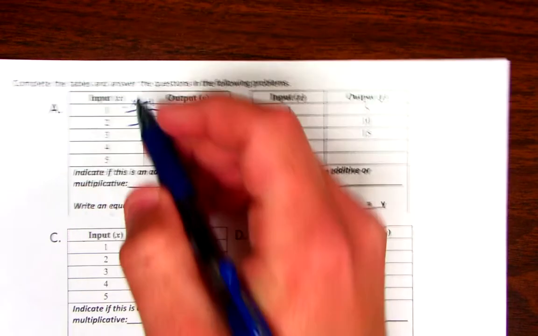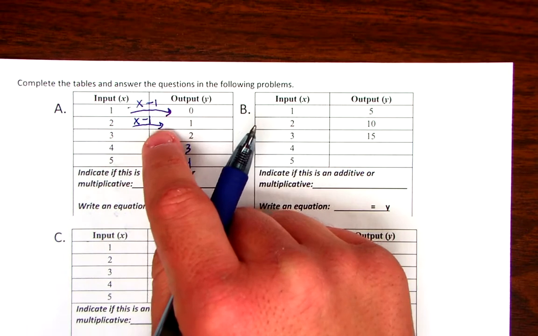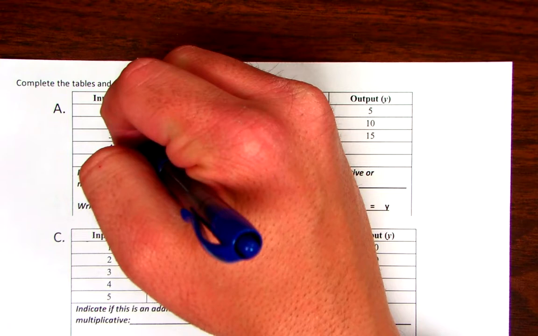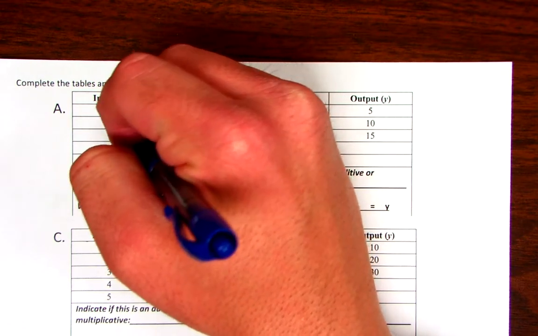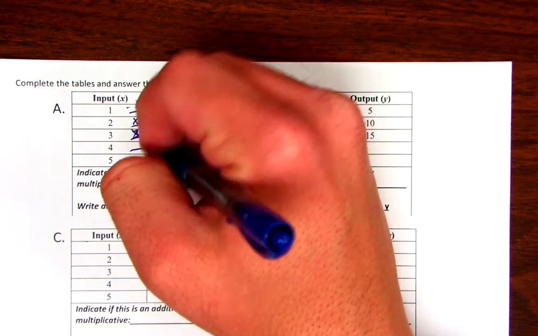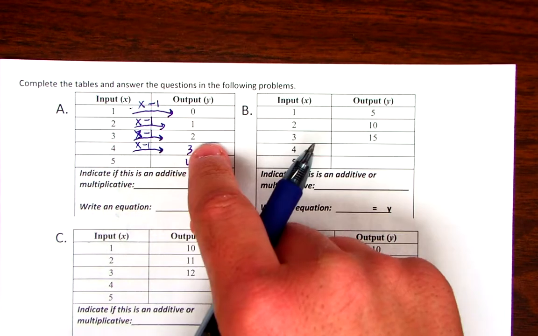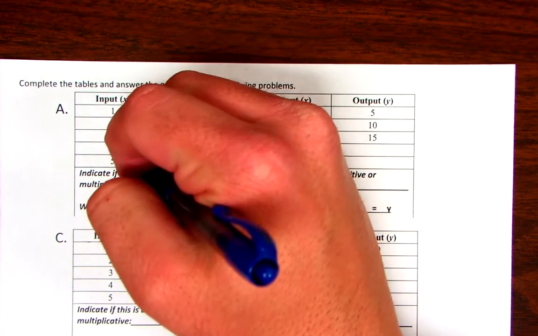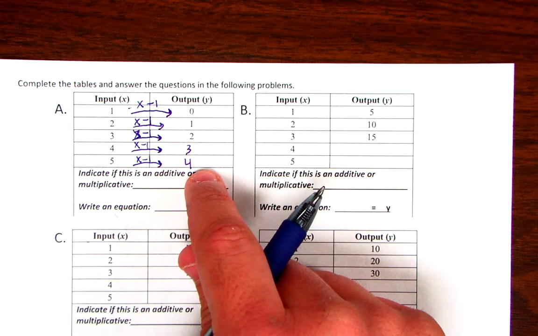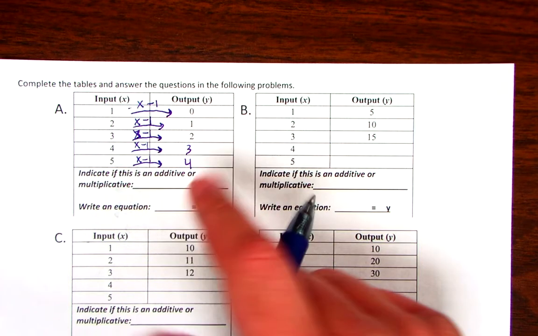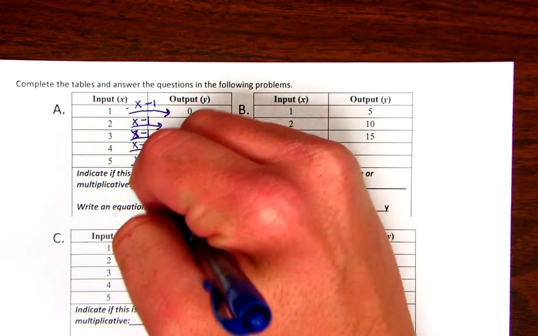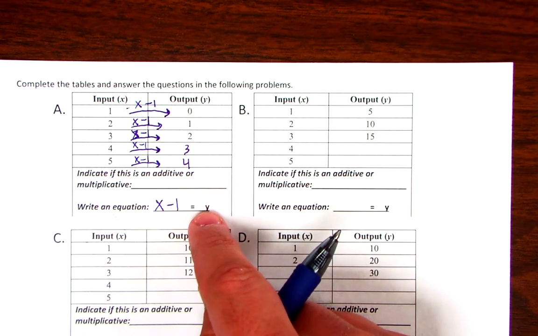Take your x value of 2. Subtract 1, which is your scale factor. Is 2 minus 1, 1? Well, yes, that works. 3 minus 1, does that give you 2? Yes, it does. 4 minus 1, does that give you 3? Yes. And 5 minus 1, does that give you 4? Yes, it does. So your equation is you're taking your x value, your unknown input, and you are subtracting 1 from it, and that gives you your output, which is your y.